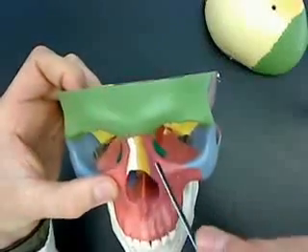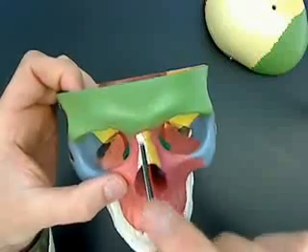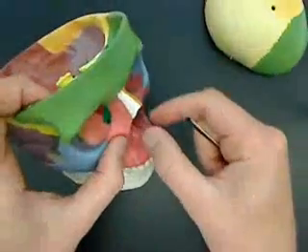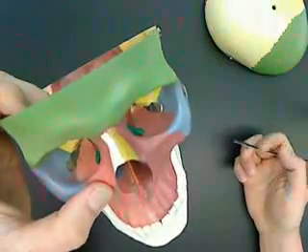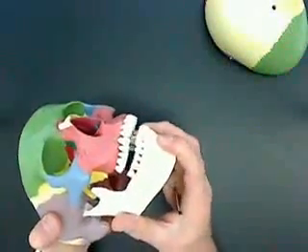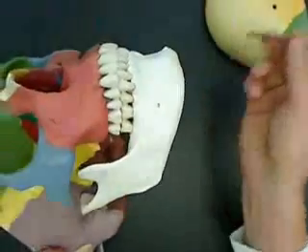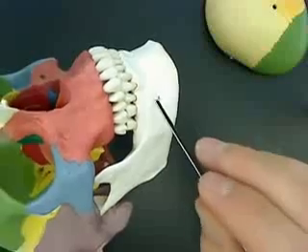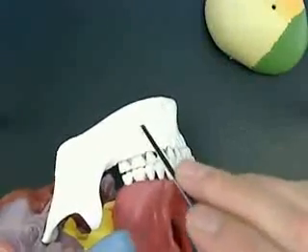Nasal bones. This is the left nasal bone, and this is the right nasal bone. They're relatively small bones that make up part of your nose. The rest of your nose is all cartilage. The mandible is the jawbone here. And the only feature that I have listed on my objectives right now is the mental foramen, which are the holes here and over on this side. Mental foramen.